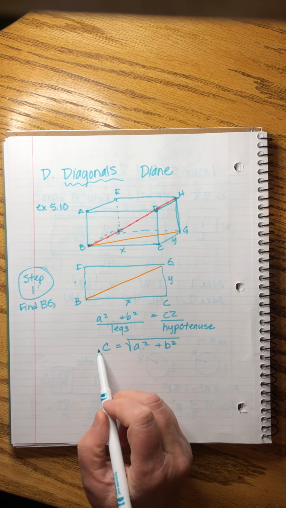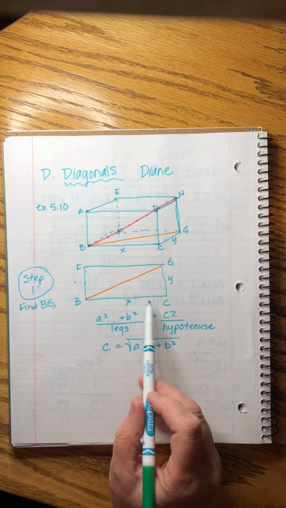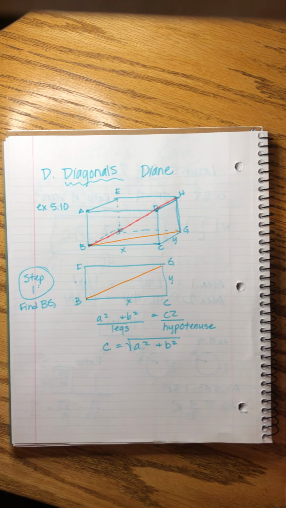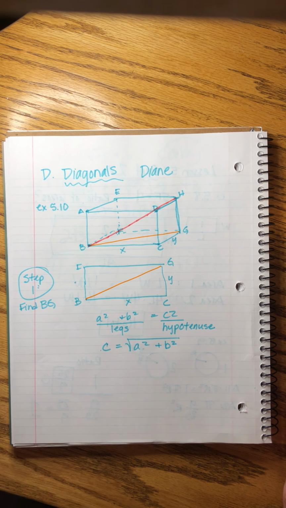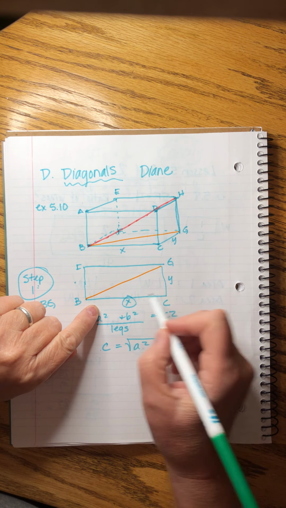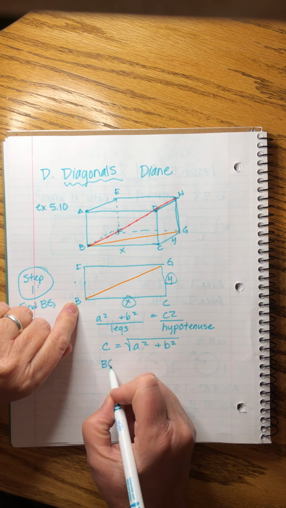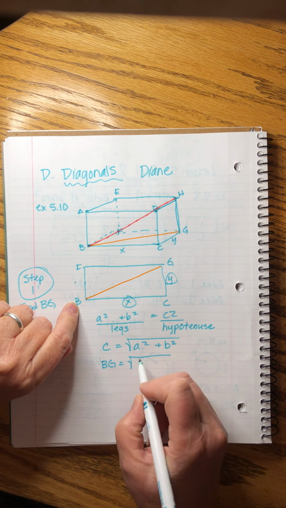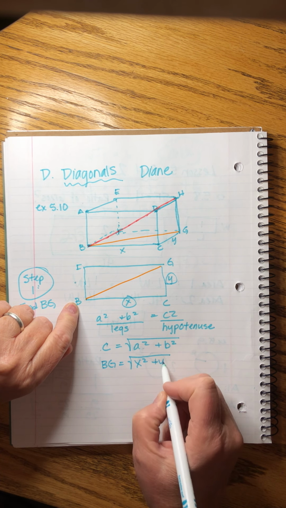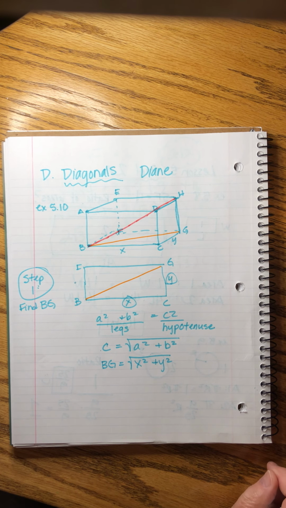And we don't have to worry about a negative value for that because in geometry, we can't have negative lengths. So we can eliminate that. So if x and y are our legs and BG is our hypotenuse, the one we want, then we can write this. Make sense?